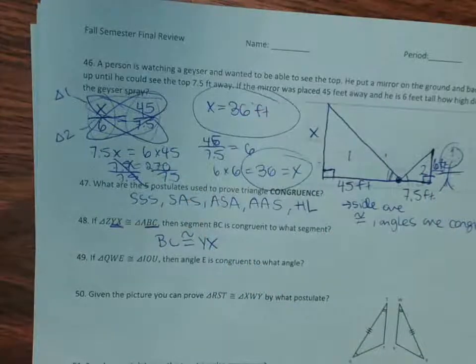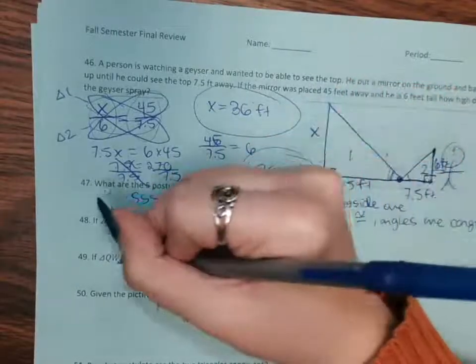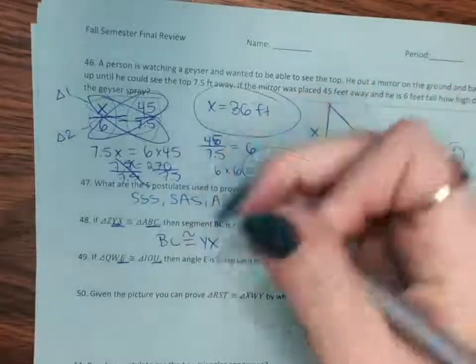Okay, and then same thing. So if it's triangle QWE is congruent to triangle IOU, then angle E is congruent to what angle? So angle E is right here, so it'd be congruent to angle U.